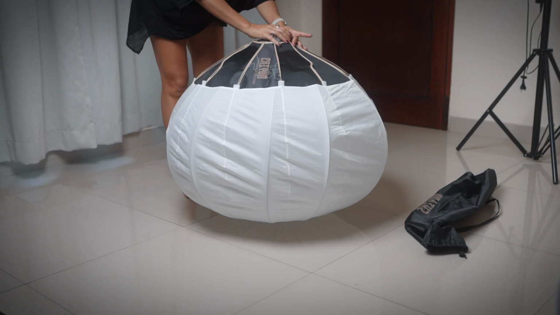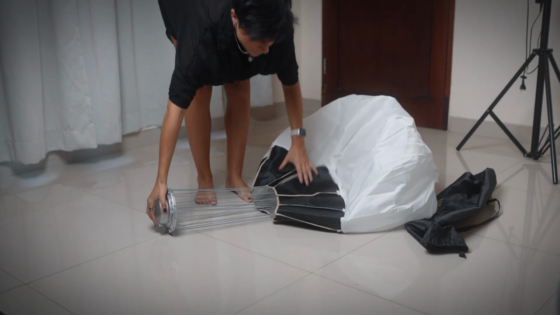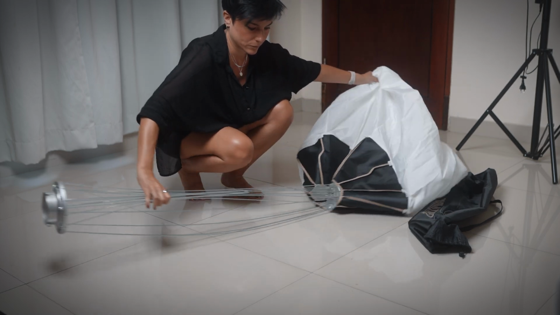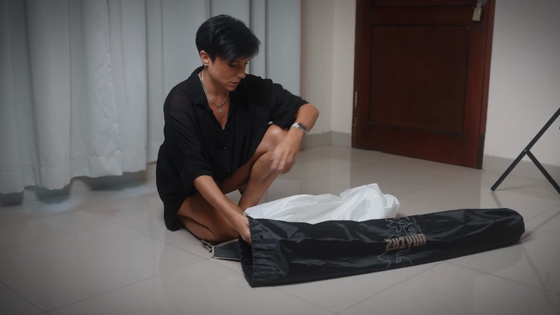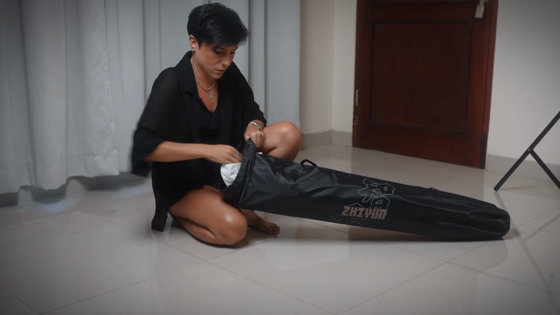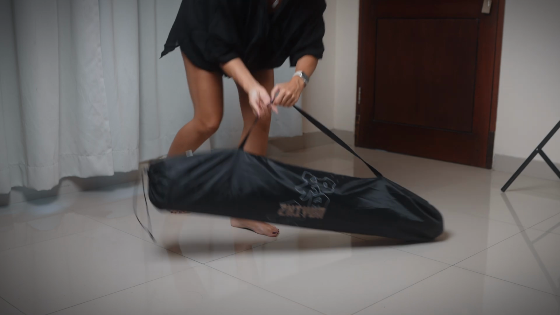So the only con about beauty dishes and why I don't use them anymore is because they are hard to carry around. So the softboxes and the lantern are so comfy because you can fold them like an umbrella, put them in the bag and carry them around, and they are not heavy at all. A beauty dish is completely different because it's heavier, it's bulky, and you have to carry a hard case for them, which is fine as well if you have a car, but I don't have a car in Bali. I go with my scooter everywhere. So for me, it's better softboxes.